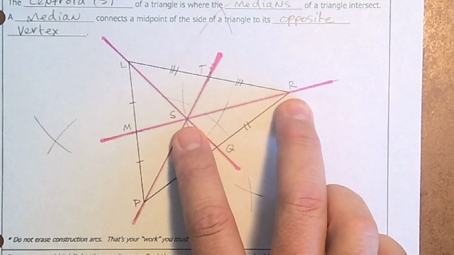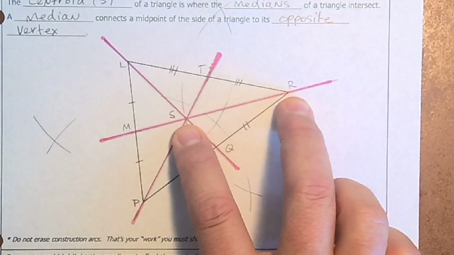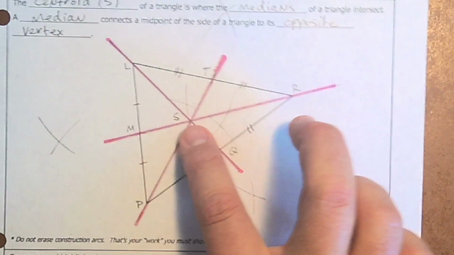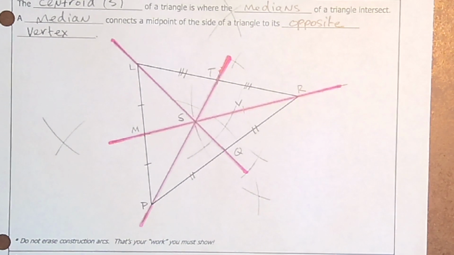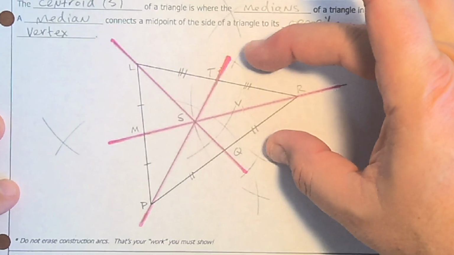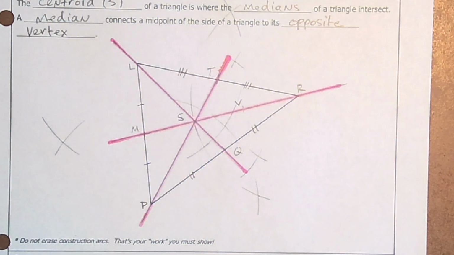So the long part of the median MR, I want you to find the midpoint of that line segment from S to R. Go ahead and do that. This right here. So you see I got my crossing arcs to find my midpoint and I called it V.